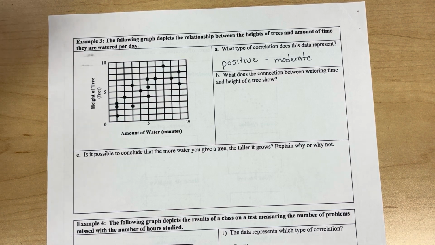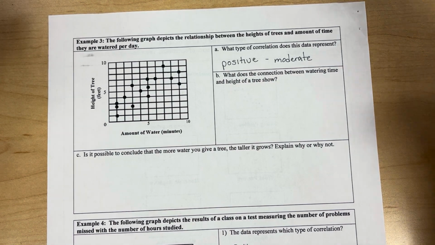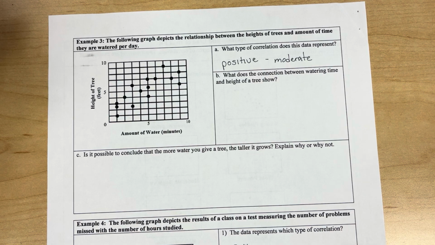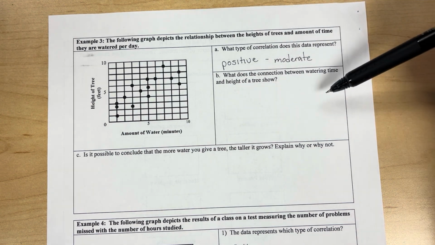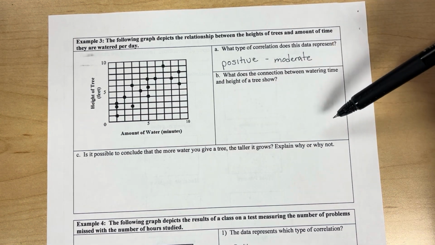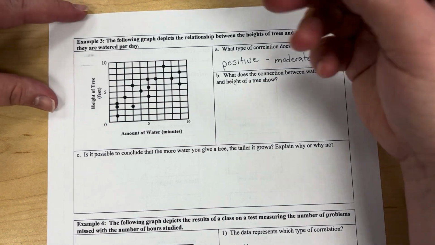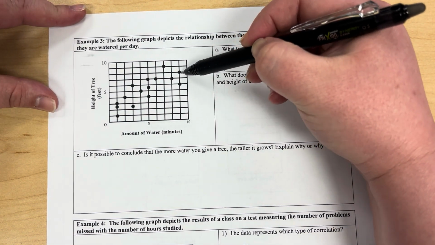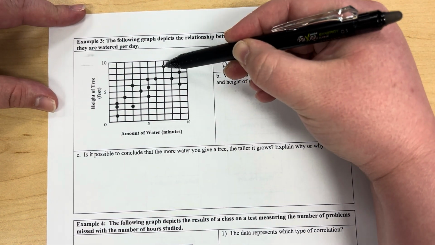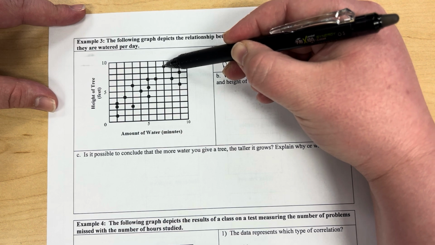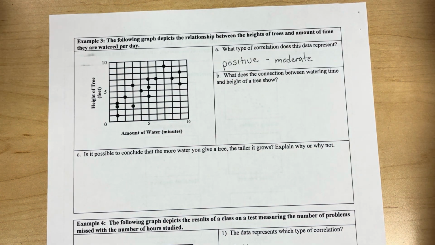Now, the one thing that I want to point out here, since these dots are not in a straight line, they are not what we call causation, where one thing directly causes the other. The only way that it can be causation is if those dots are in a straight line. So I cannot say the more you water a tree, the higher it grows, because that's not entirely true. If you look, these 2 dots here are the trees that were watered the most, but they are not the tallest height, right? This one is. So that is not a causation.